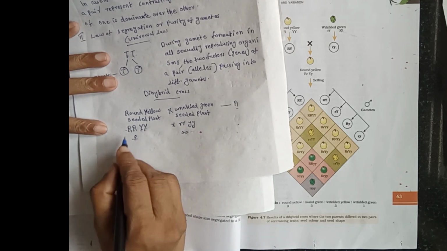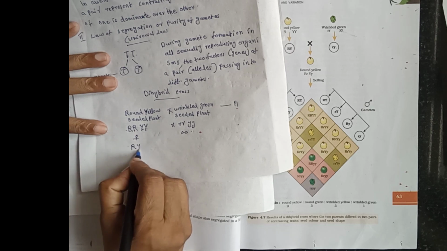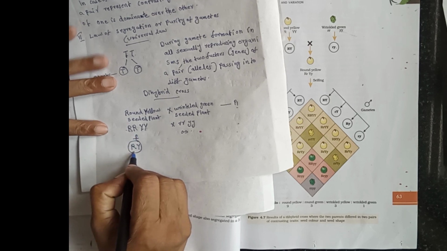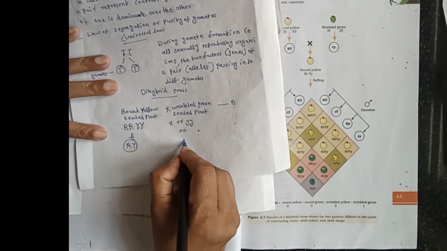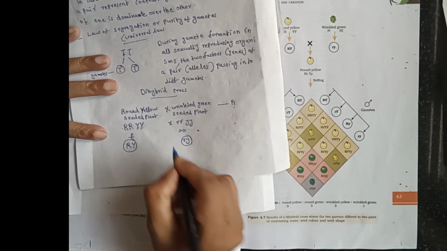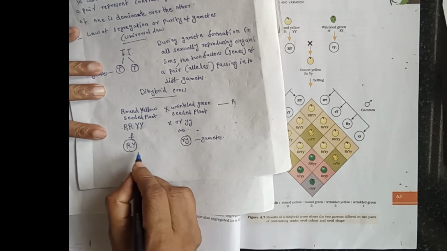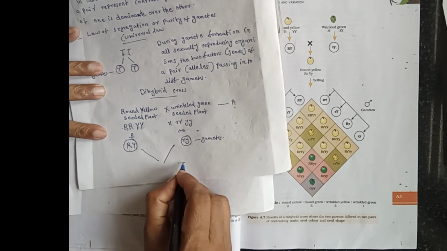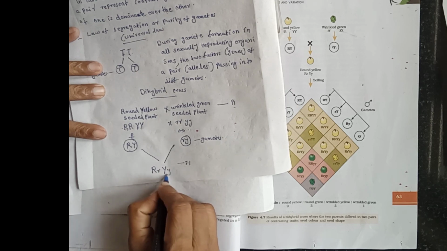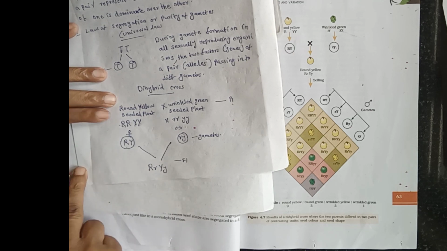Then we get the gametes with half the number of chromosomes, small r small y in one parent, and these are the pollen grains. Then we get the F1 generation, Rr Yy. This is a heterozygous round yellow seeded plant.